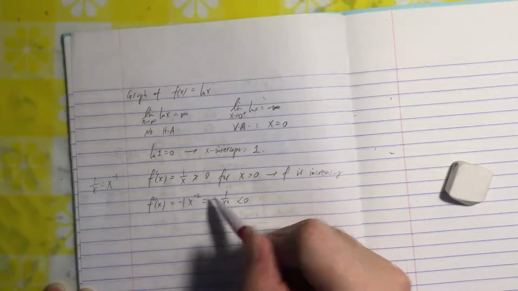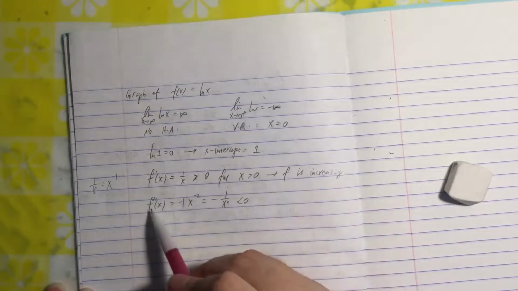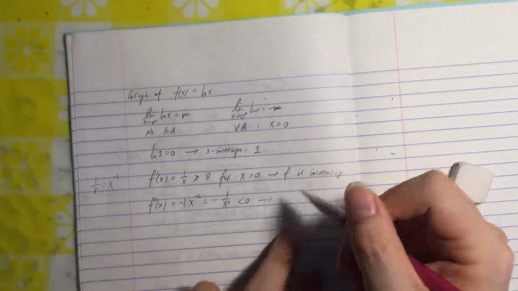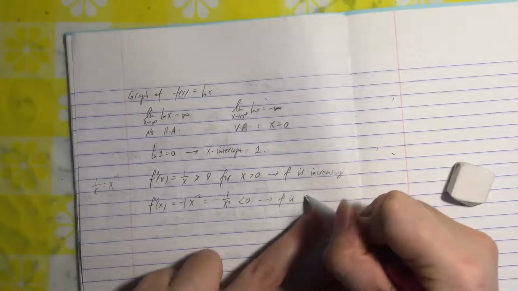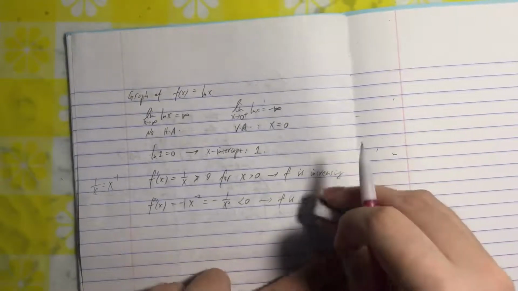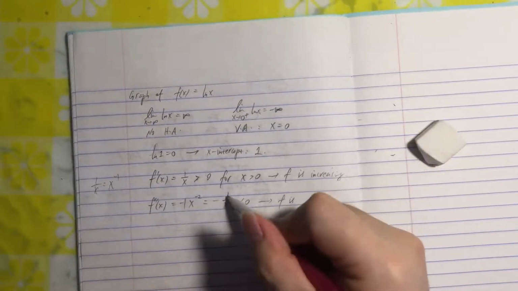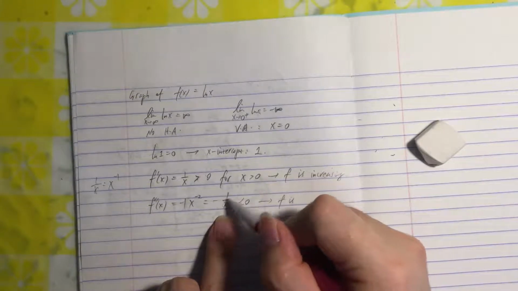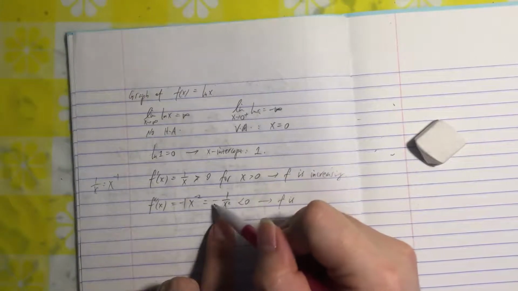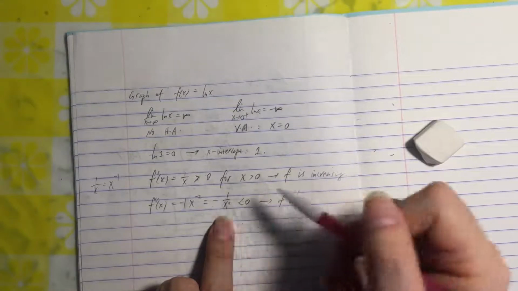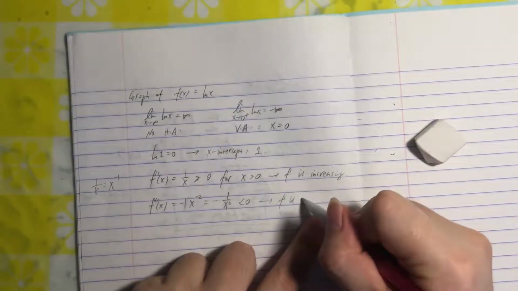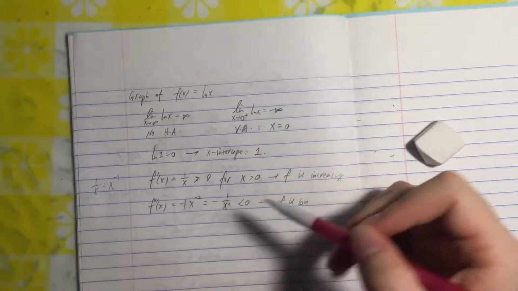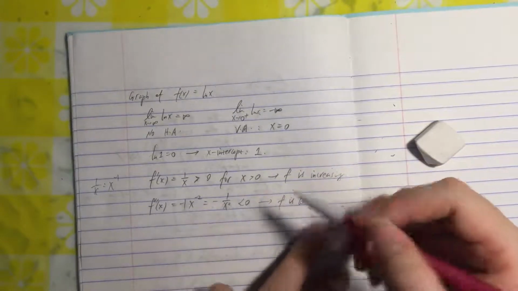If I add a negative sign in front, it's negative. So f double prime of x is always less than 0. That means function f is always concave down.